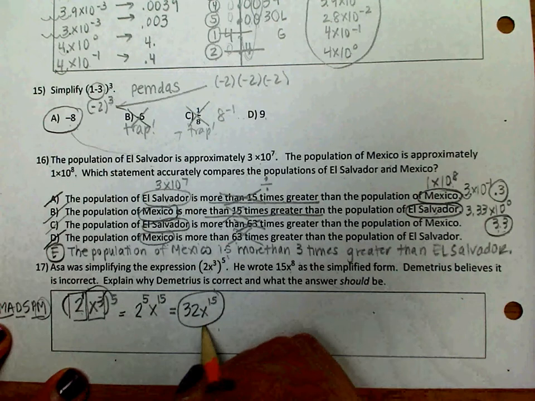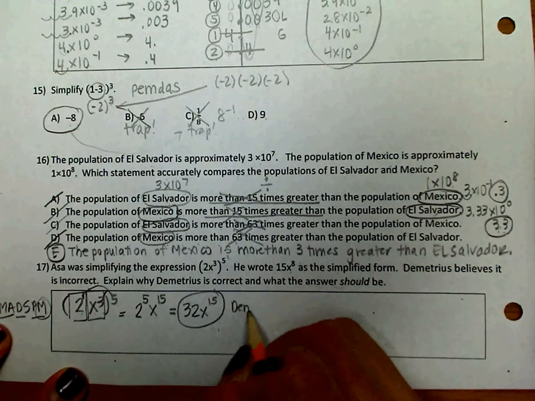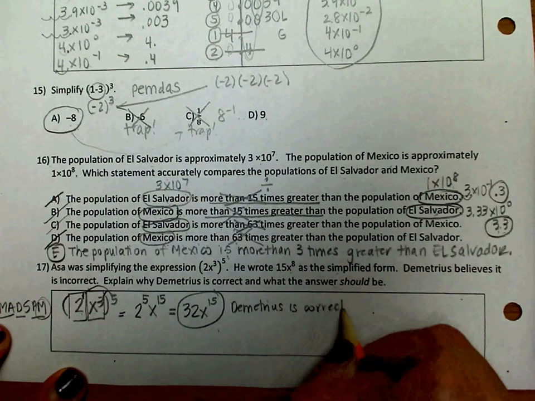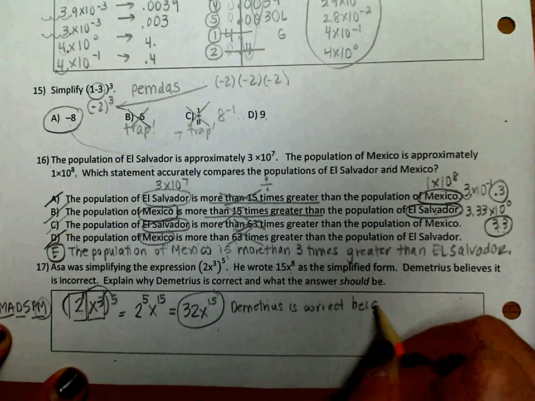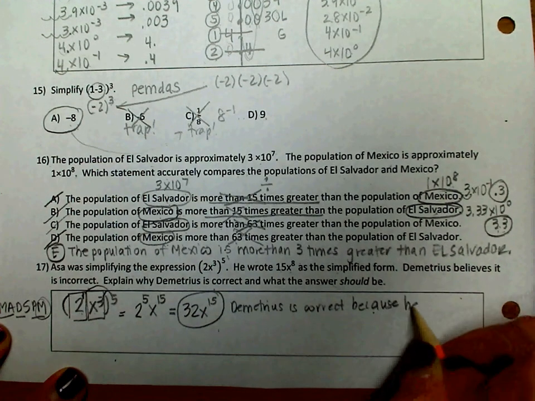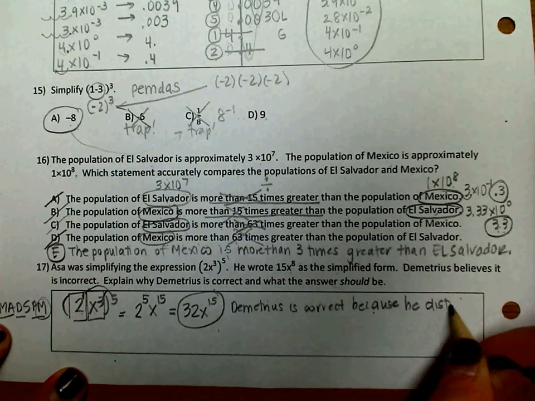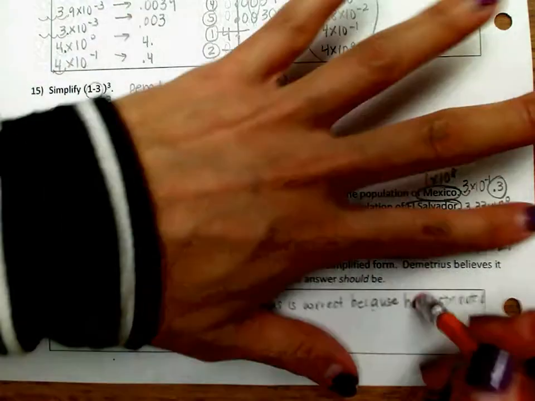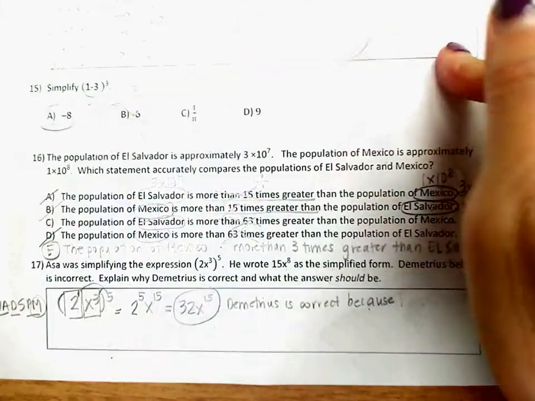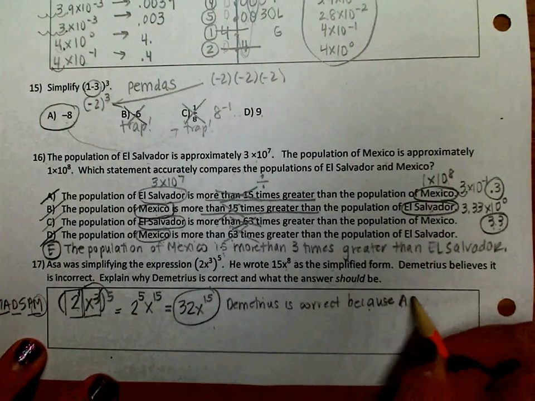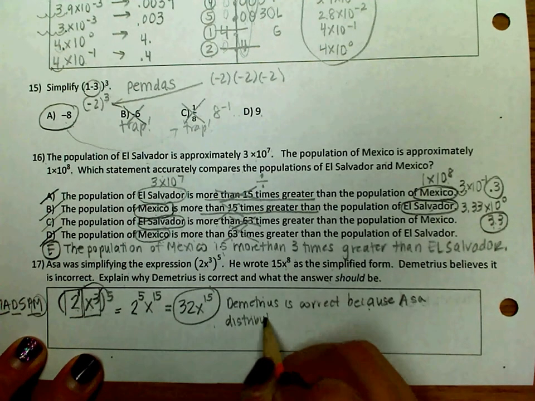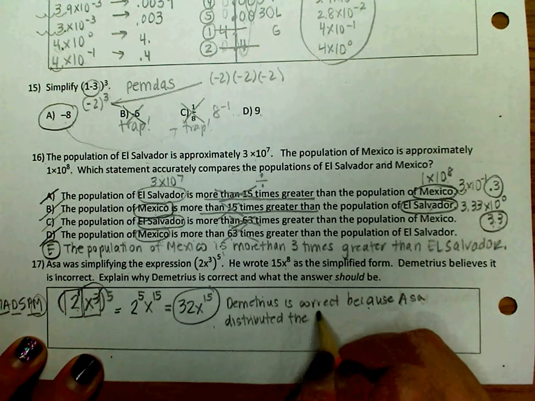Demetrius is correct because Asa distributed the 5 incorrectly.